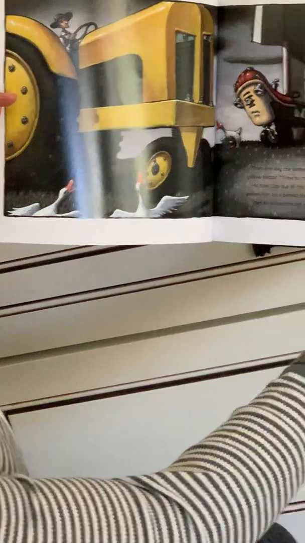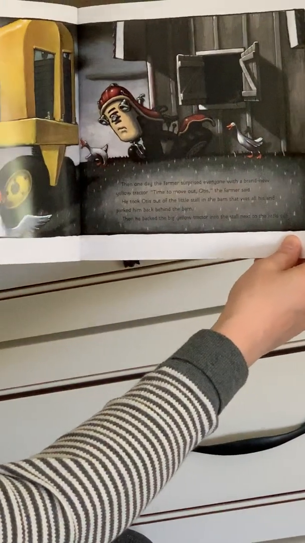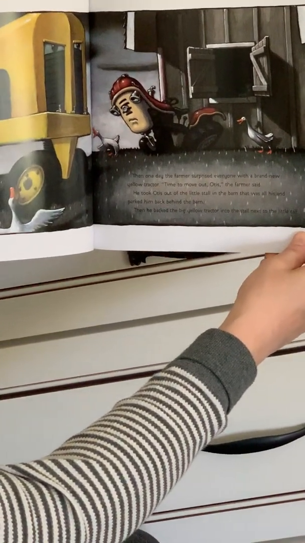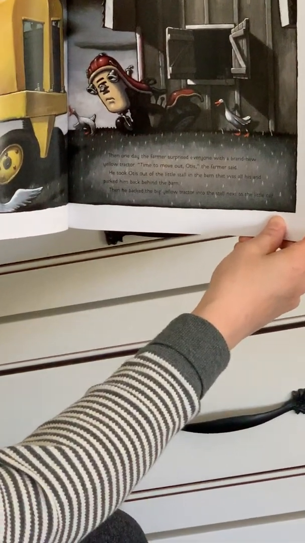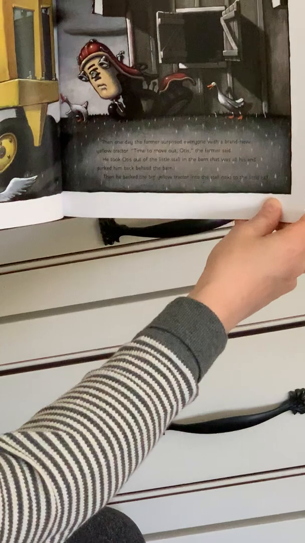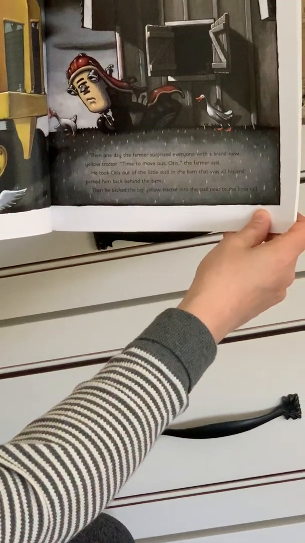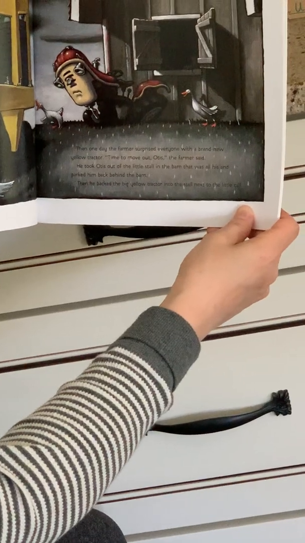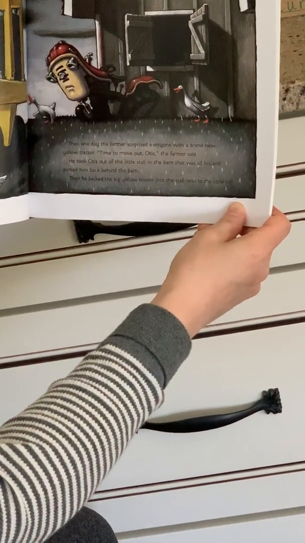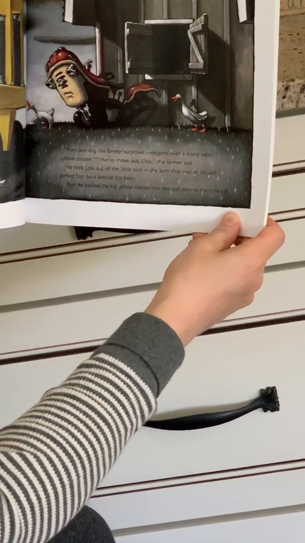Then one day, the farmer surprised everyone with a brand new yellow tractor. "Time to move out, Otis," the farmer said. He took Otis out of the little stall in the barn that was all his and parked him back behind the barn. Then he backed the big yellow tractor into the stall next to the little calf.